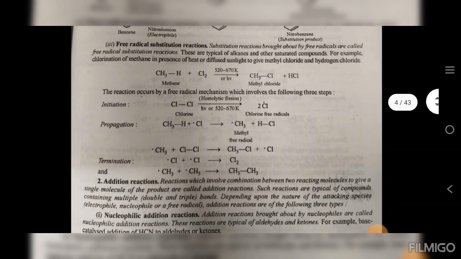Free radical substitution reactions. Substitution reactions brought about by free radicals are called free radical substitution reactions. These are typical of alkanes and other saturated compounds. For example, chlorination of methane in presence of heat or diffuse sunlight to give methyl chloride and hydrogen chloride. The reactions occur by a free radical mechanism which involves the following three steps: initiation, propagation, termination.